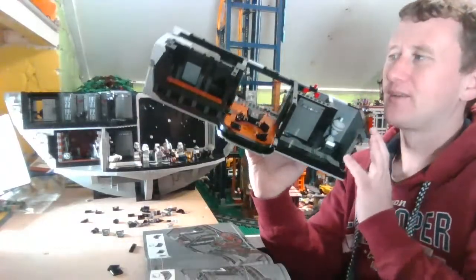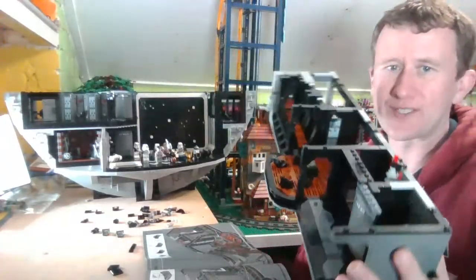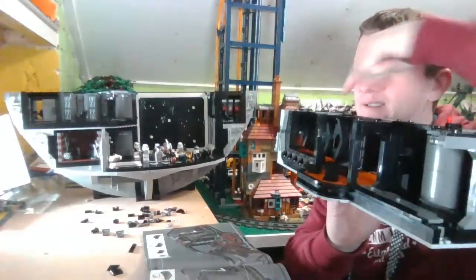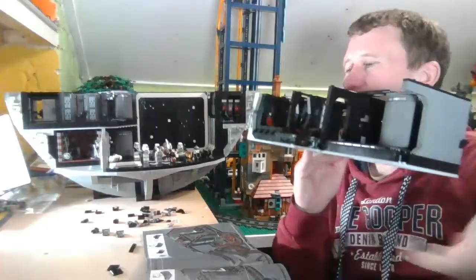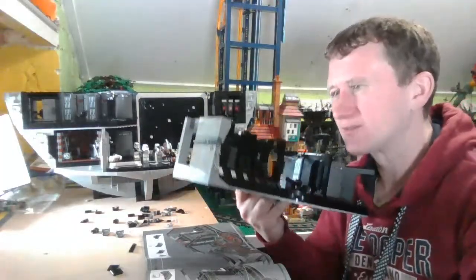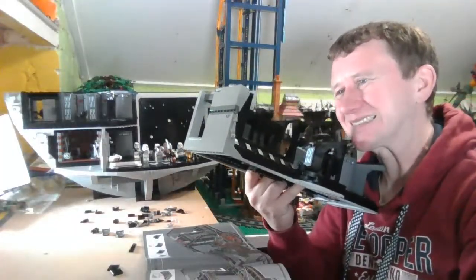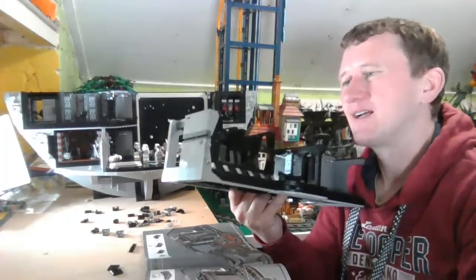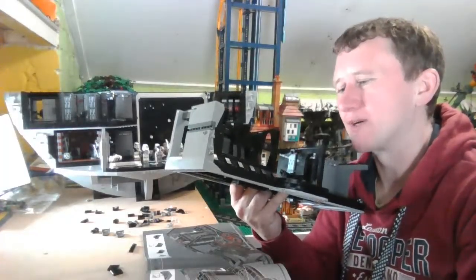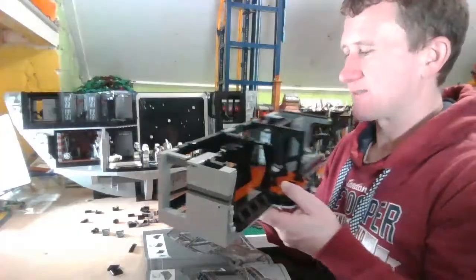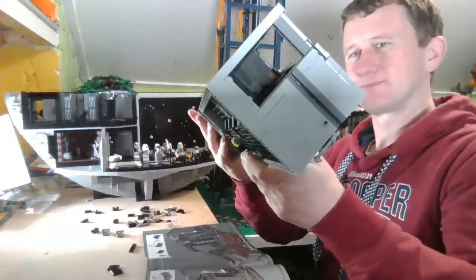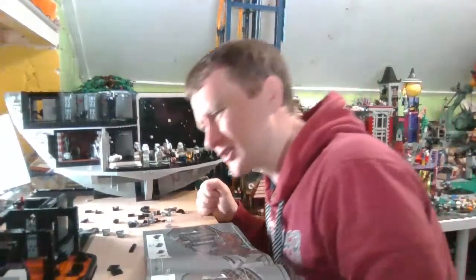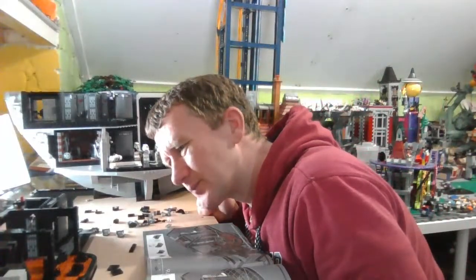However, they've used the orange for the sticker. So the sticker you can see against the back wall here. There, that's the sticker. And it does match. No, it doesn't. I'm lying. It doesn't. It's a much brighter orange. I'm sure they've got that orange, though.